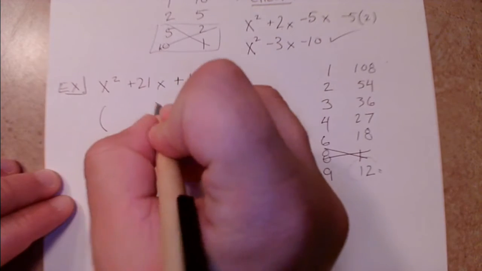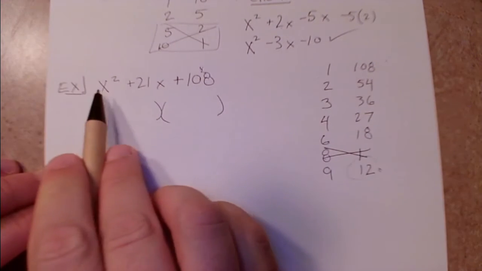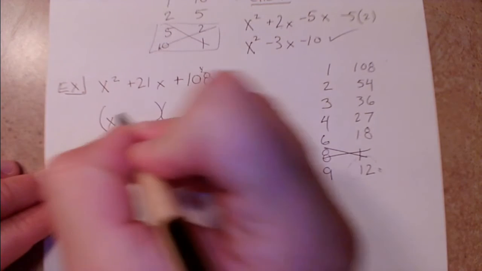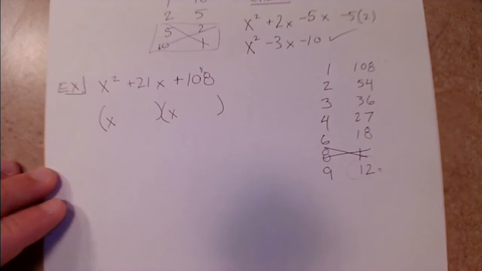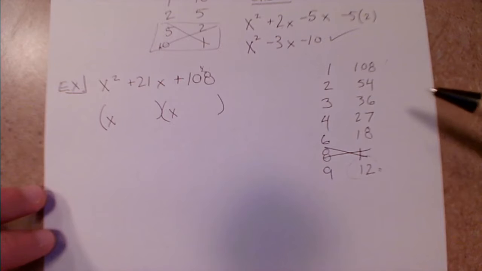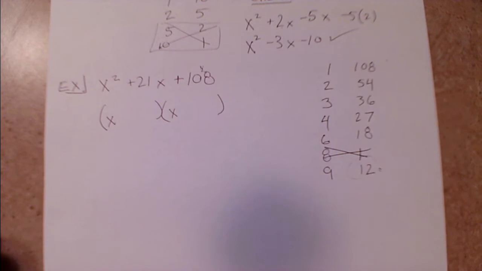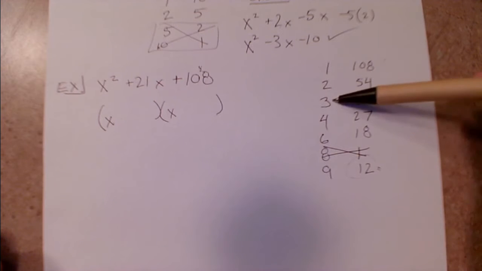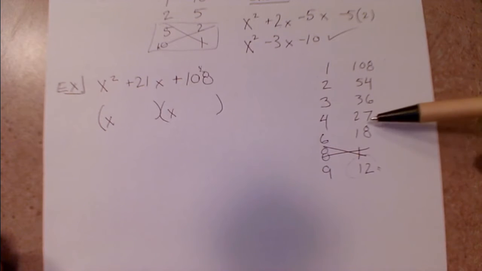So let's write out what our answer is going to look like. Since the leading coefficient is 1, there's only one way to get x squared, and that is x times x, when I'm trying to pull this apart and break it down and factor it. All right. So which of these is going to add or subtract to give me 21? Not that one, not that one, not that one. This is either going to give me a 39 or a 33. This will give me a 31 or a 23.